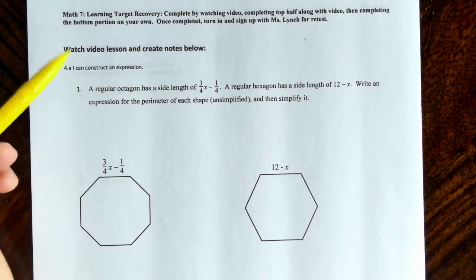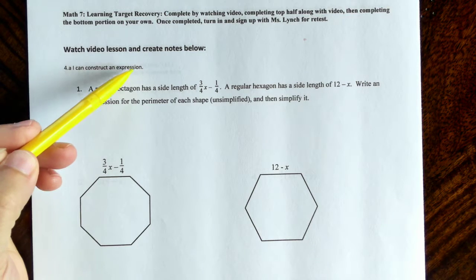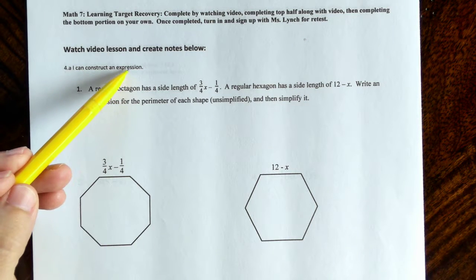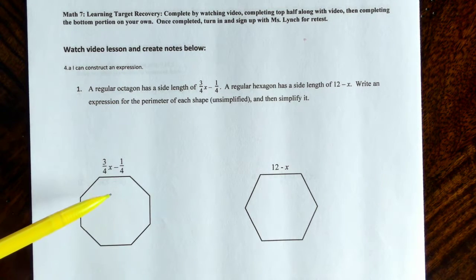In this video, we're looking at the learning target 4A. It says I can construct an expression. So really we're looking at this information and writing an expression for it. When it says expression, that means we're not going to come out with a final answer. We're just going to write out the expression that is modeling what this context here is saying.